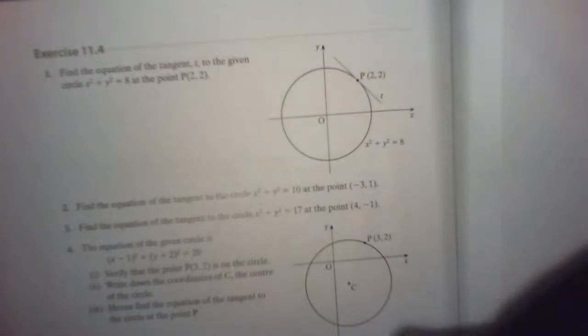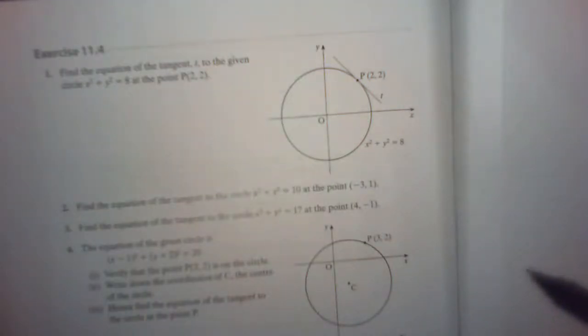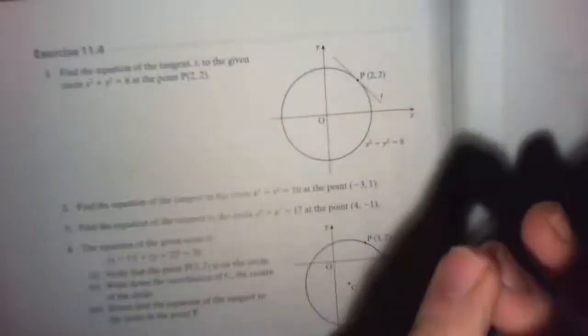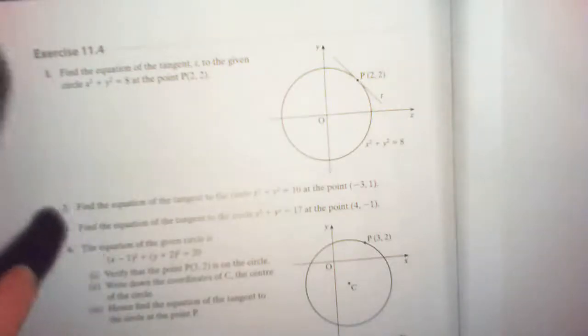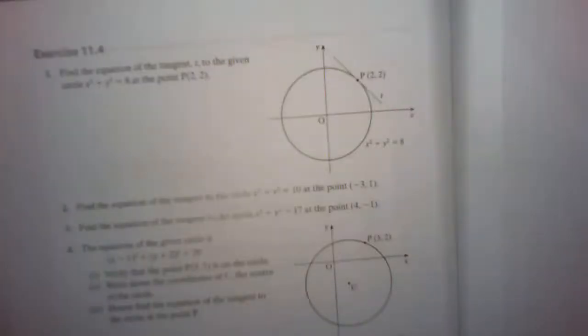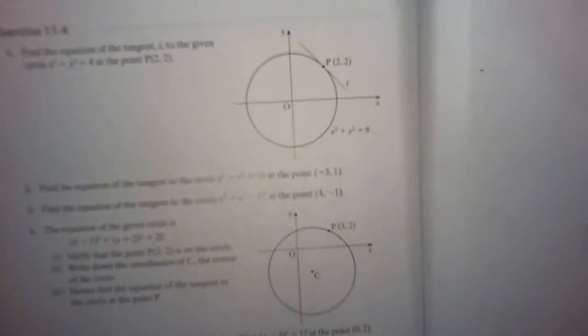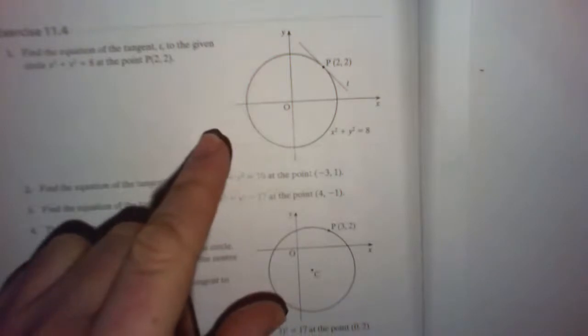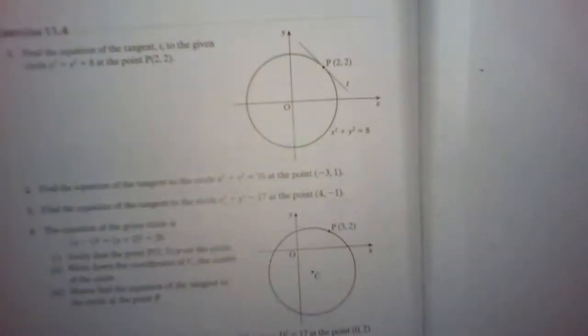So tangents, we know about them already, and we know about circles. So this is where the marriage of coordinate geometry of the line and coordinate geometry of the circle is consummated, for want of a better word. So let's dive in with some super easy ones. And once we've got the easy ones done, then we'll trick ourselves into doing the hardest ones. Here's a nice little simple one to start with.